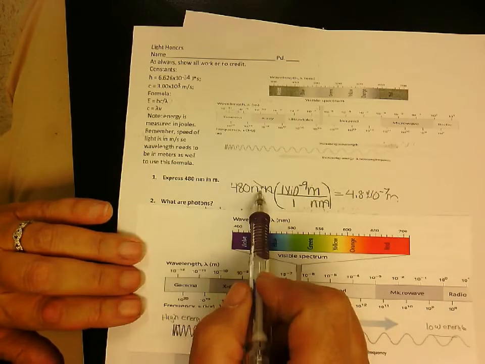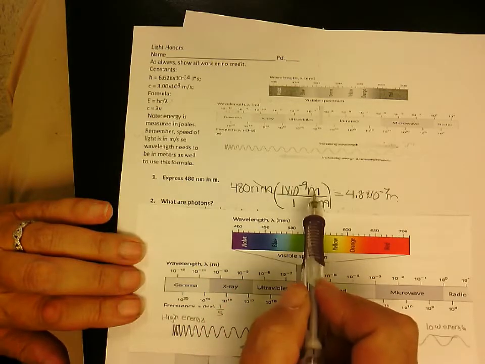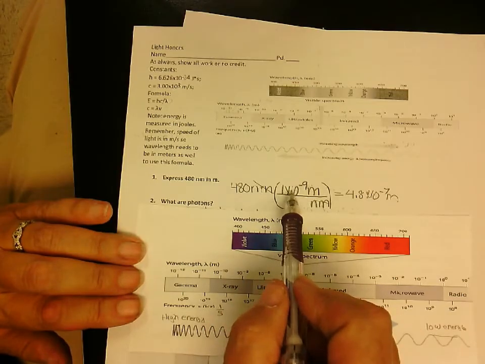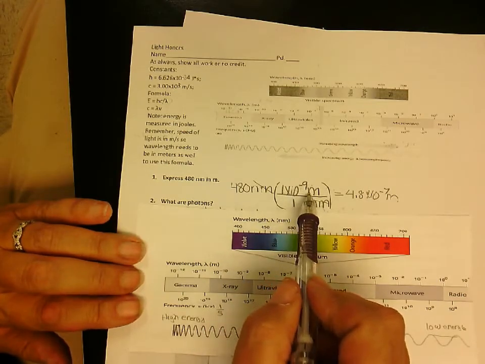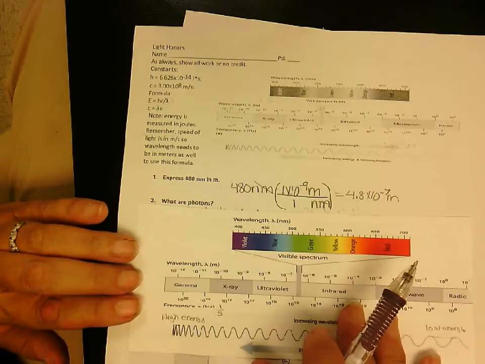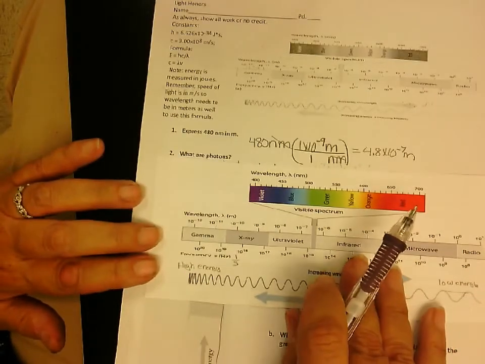So we have 480 nanometers. I don't want nanometers, I put it on the bottom. And I want meters, so my nanometers get crossed out. 1 nanometer is 1 times 10 to the negative 9th meters. And when I put it in my calculator, I get 4.8 times 10 to the negative 7th meters, and that's just a straight conversion.